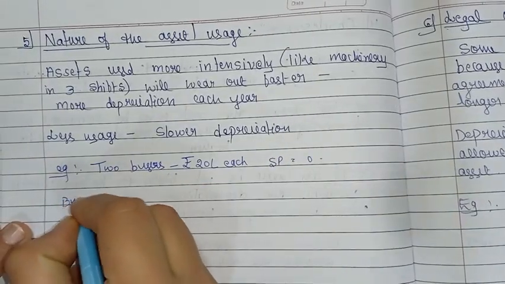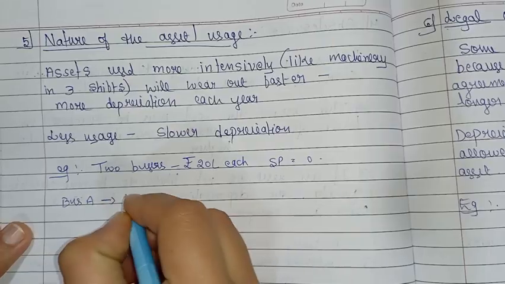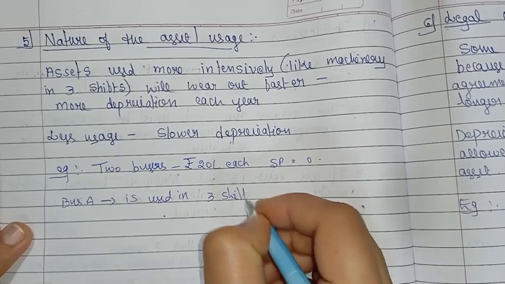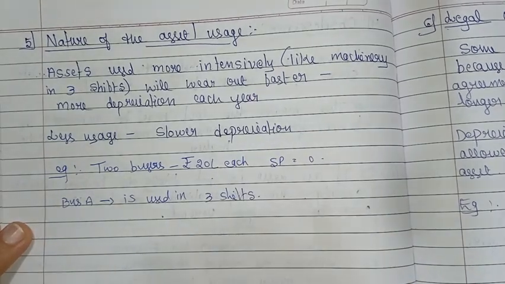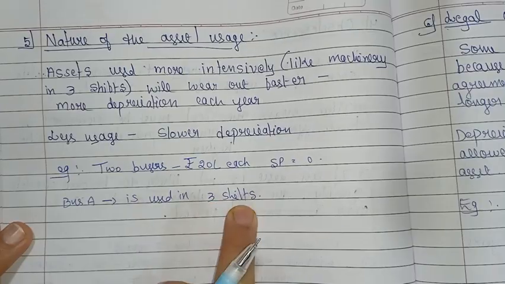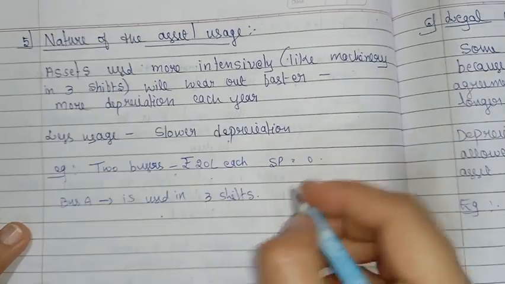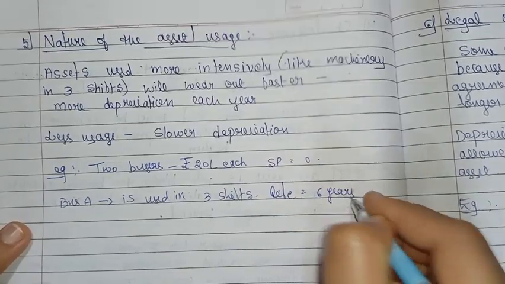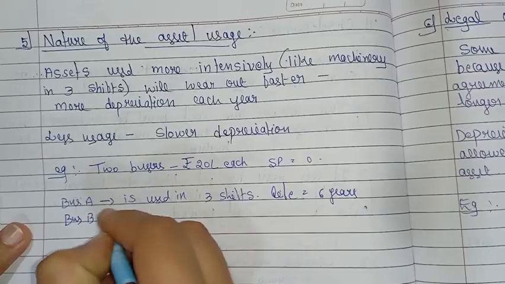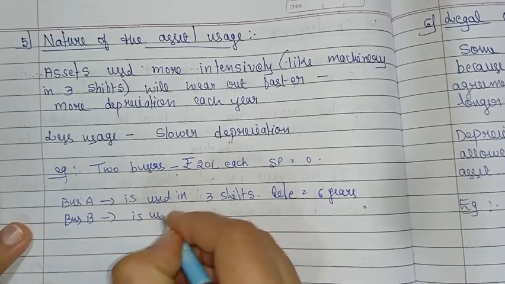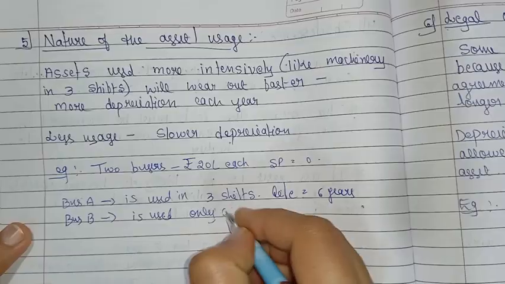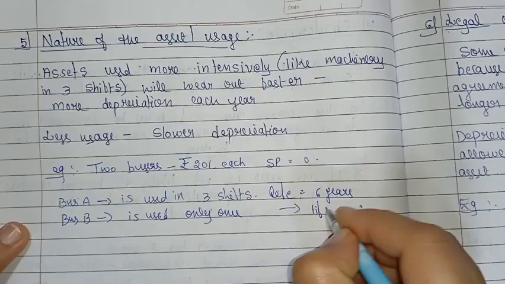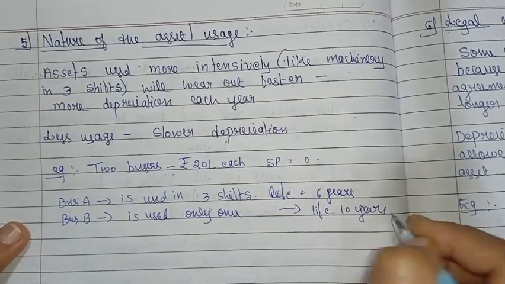Bus A is used in 3 shifts daily, which means it is used more intensively, and its useful life is 6 years. Bus B is used only once daily, and its life is 10 years.